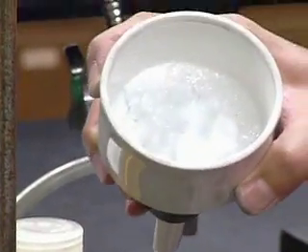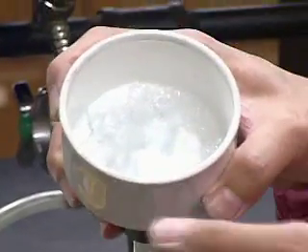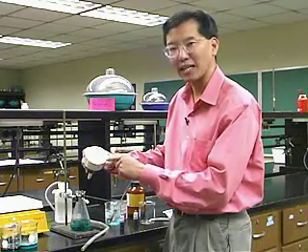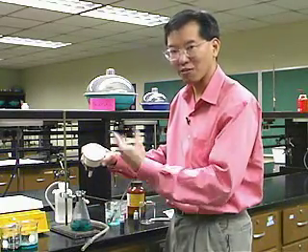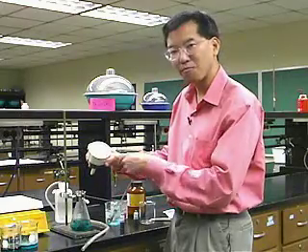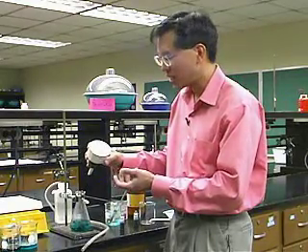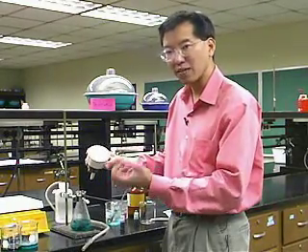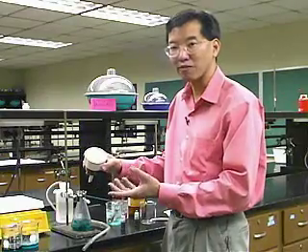If I'd done this more carefully, they would have been even more white. And if they weren't as white as I wanted them to be, I could have recrystallized it. I wouldn't add more food coloring, because remember, that's the impurity. But if I repeat this process of crystallization, the crystal product that comes out the second time is going to be even more pure than the first time.